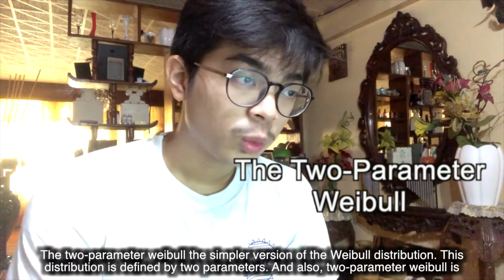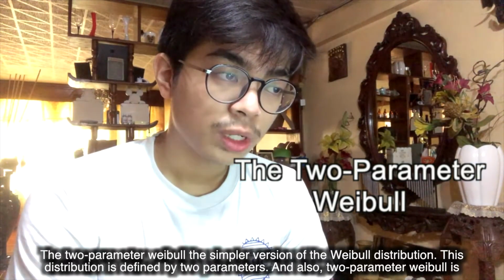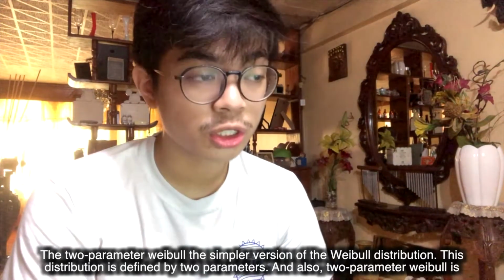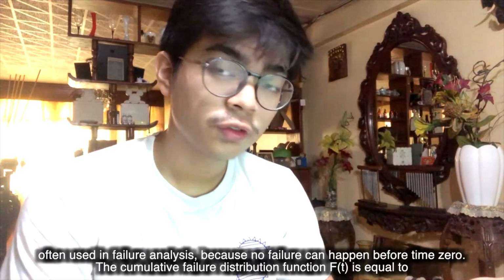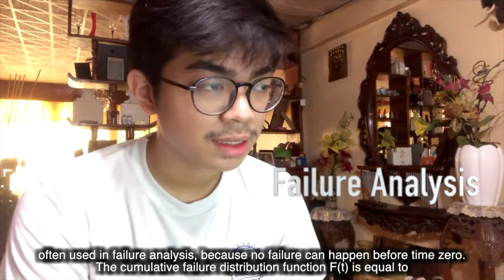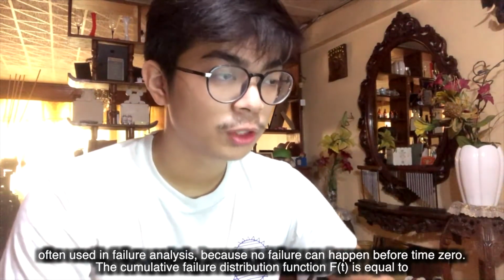The two-parameter Weibull is the simpler version of the Weibull distribution. This distribution is defined by two parameters. And also, the two-parameter Weibull is often used in failure analysis because no failure can happen before time 0.